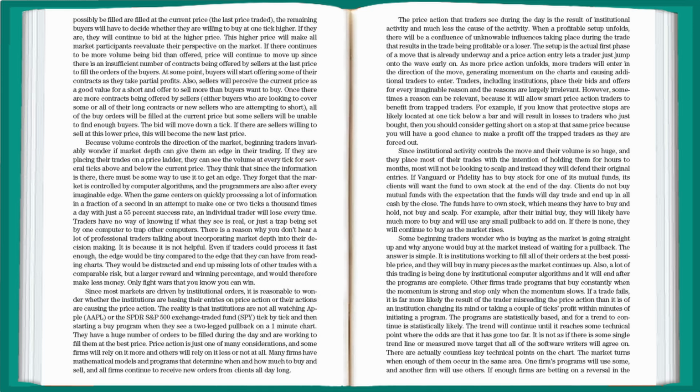As more price action unfolds, more traders will enter in the direction of the move, generating momentum on the charts and causing additional traders to enter. Traders, including institutions, place their bids and offers for every imaginable reason, and the reasons are largely irrelevant. However, sometimes a reason can be relevant because it will allow smart price action traders to benefit from trapped traders.